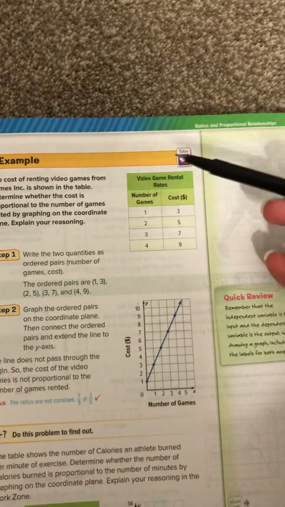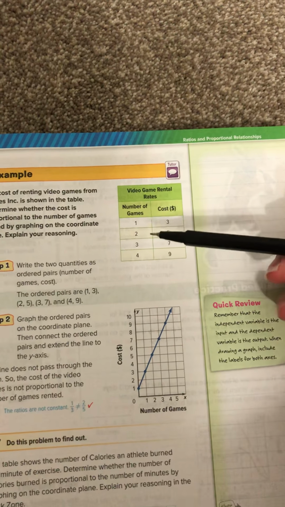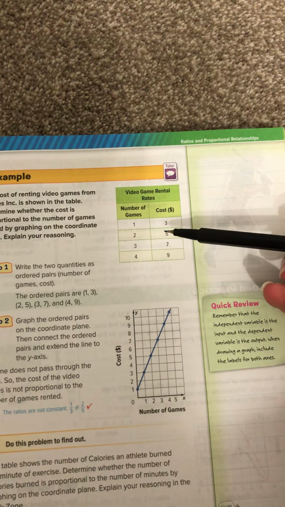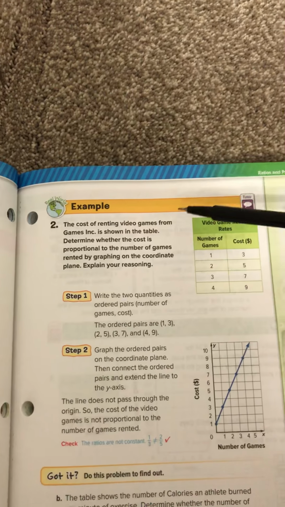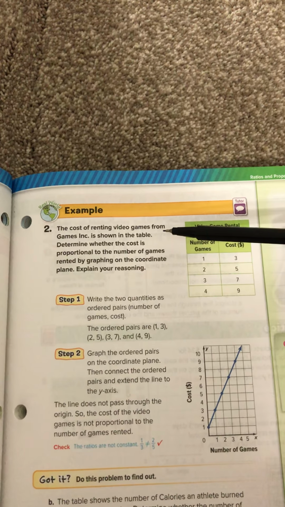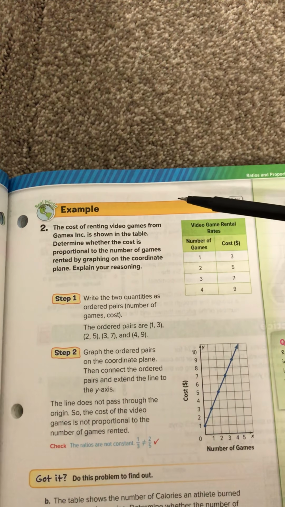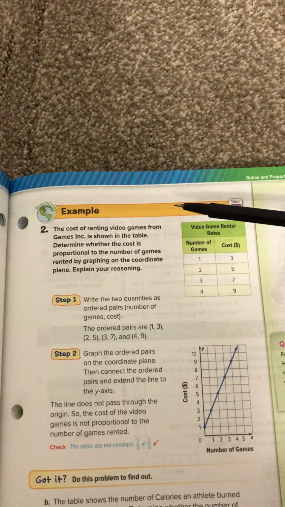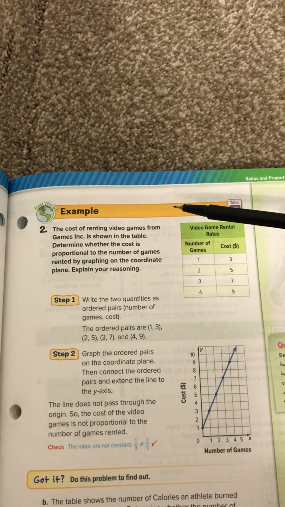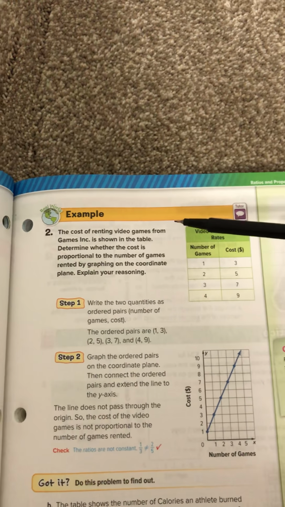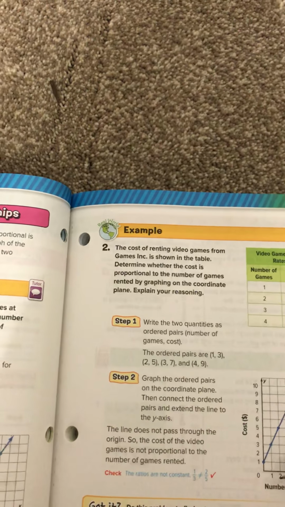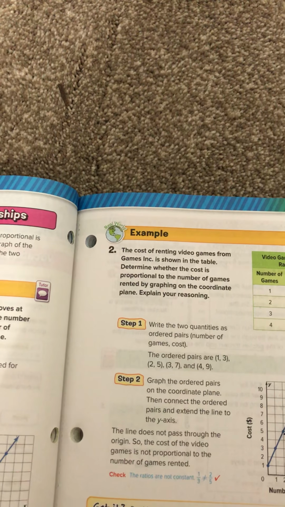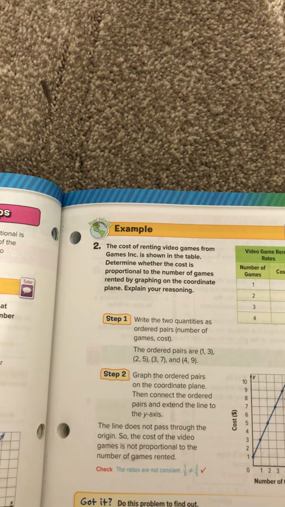Let's look at example number 2. In example 2, we have 1, 3, 2, 5, 3, 7, and 4, 9. It says that the cost of renting video games is shown in the table. So what they did is they plotted the points 1, 3, 2, 5, 3, 7, 4, 9.